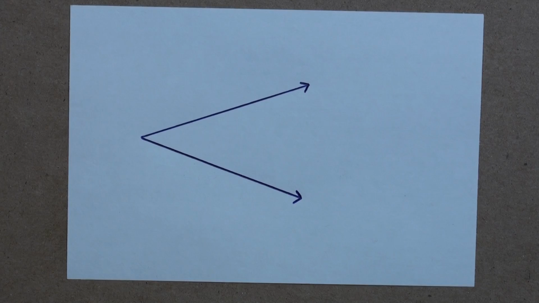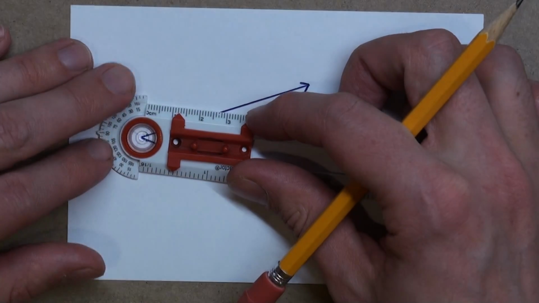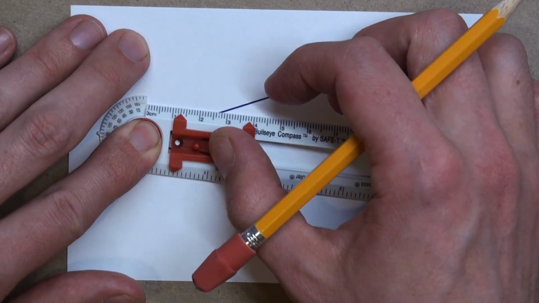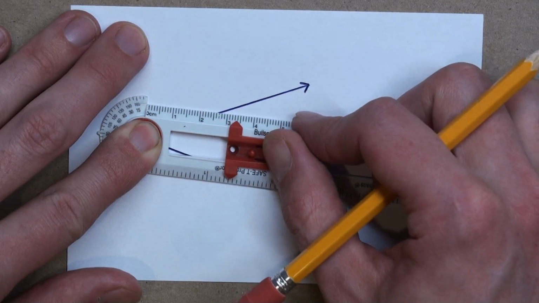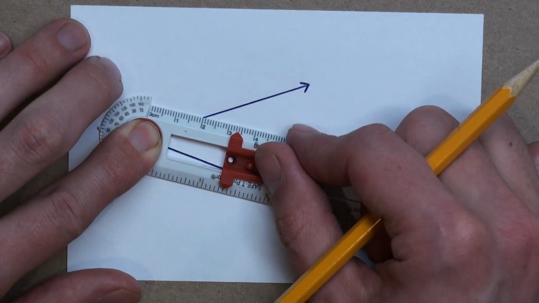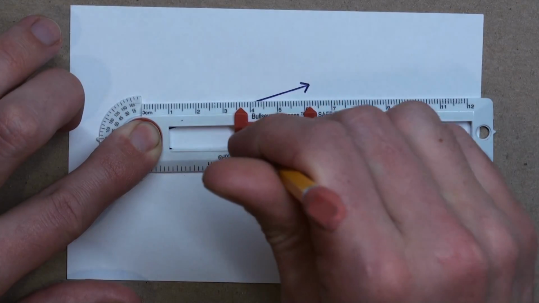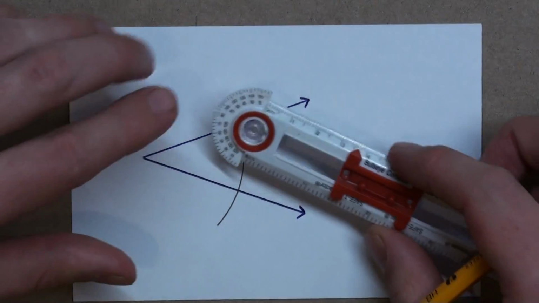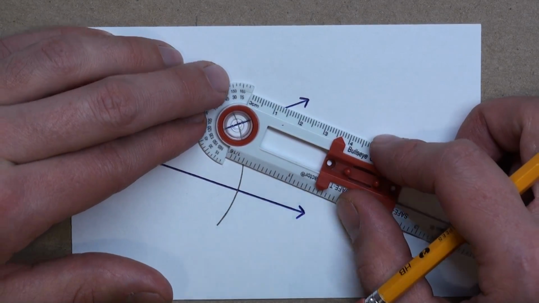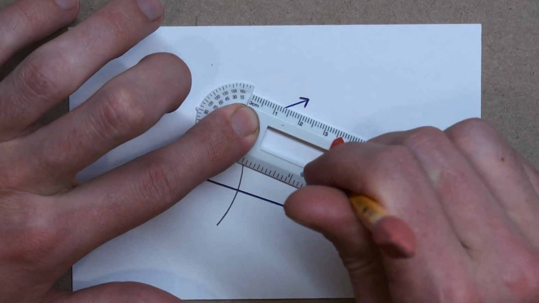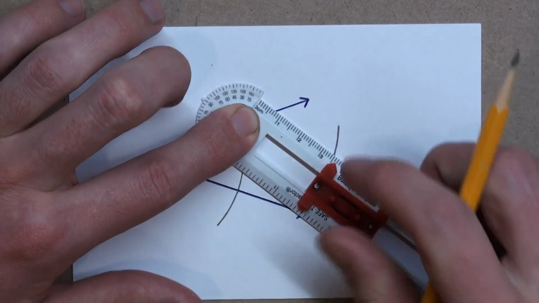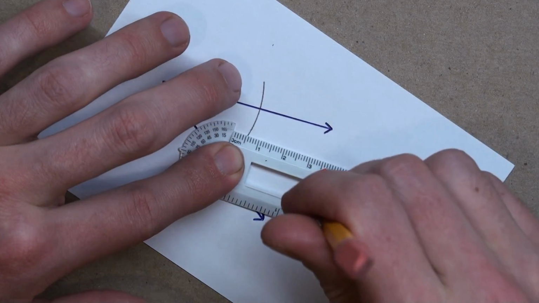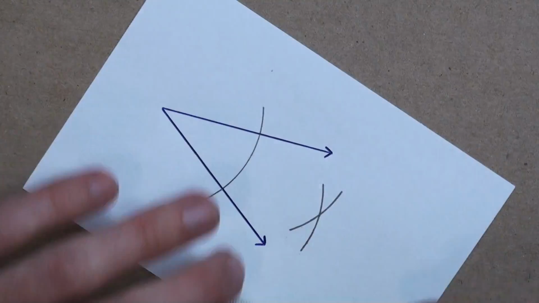So the first thing we do is we put our compass point on that edge there, and I move this just so it's right about halfway in the middle of my angle, and I draw an arc that crosses both sides. Then I can use this same distance and I put it on that intersection, and I put a little arc out here in the middle, and I go to the other intersection and I put the same type of an arc out here in the middle.